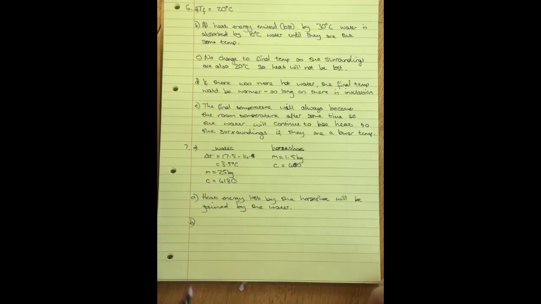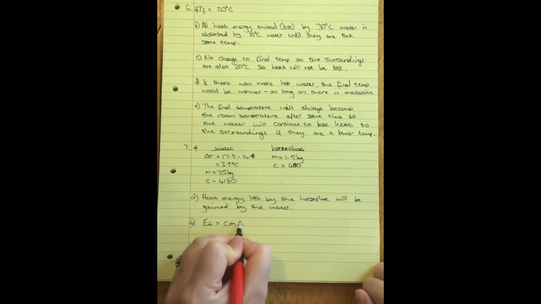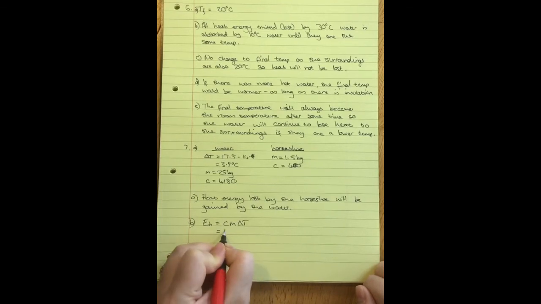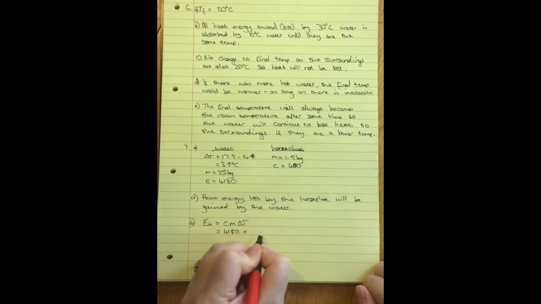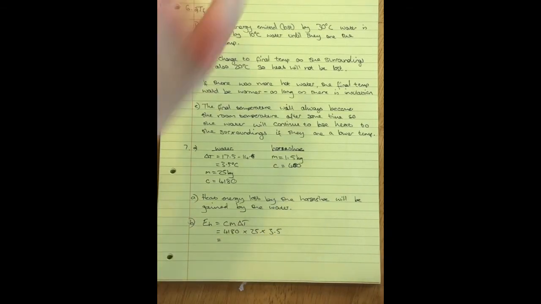Calculate the heat energy gained by the water. Okay, can do. Don't need to write down my information again, I've got a list just there. 4180 times the 25 kilos times the 3.5 degree temperature change.